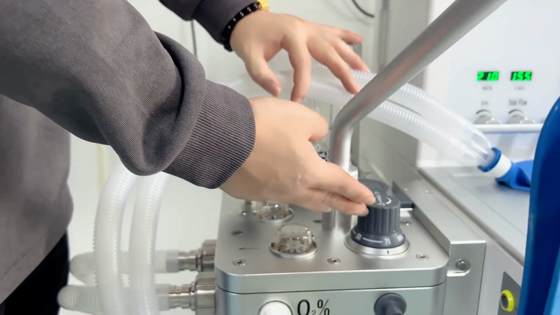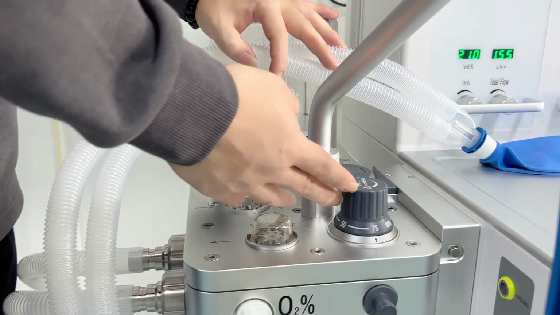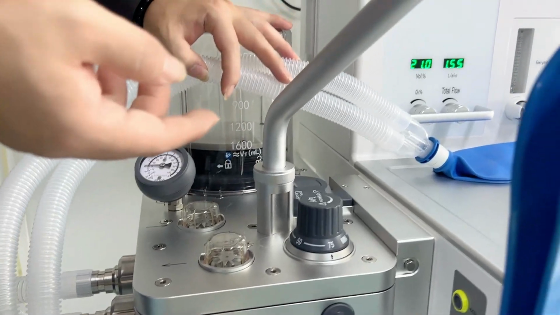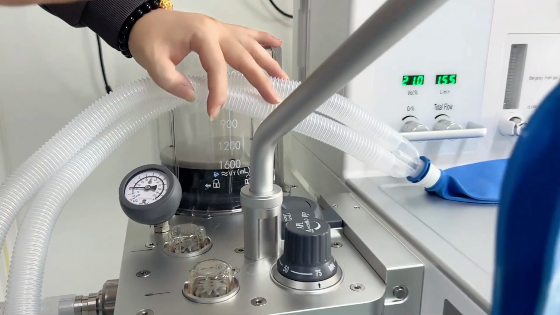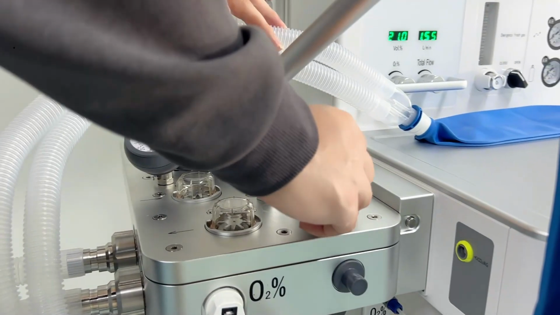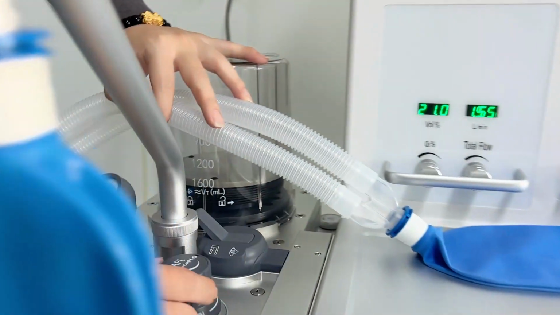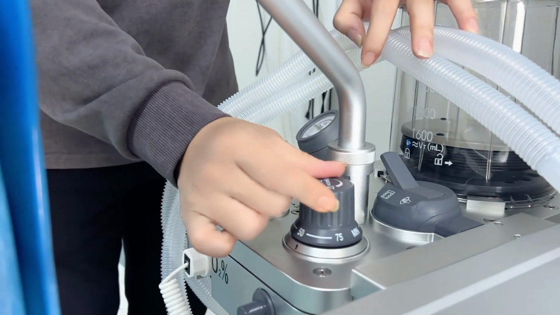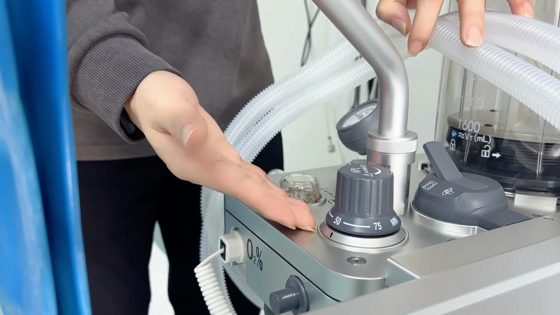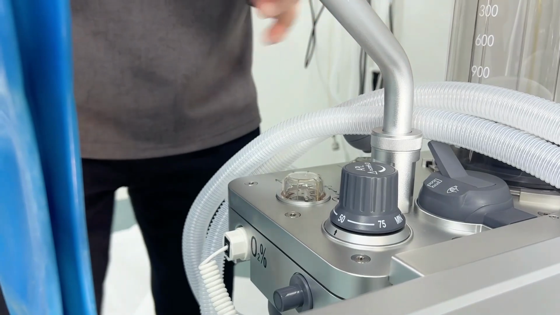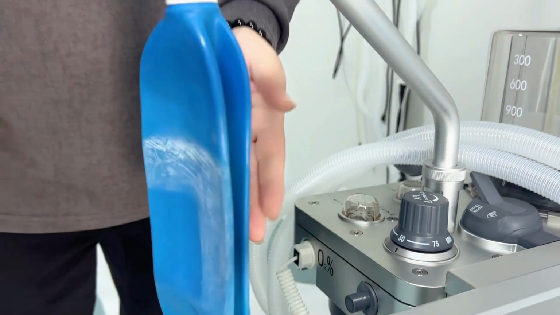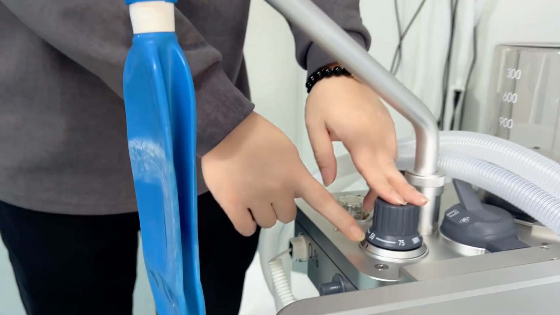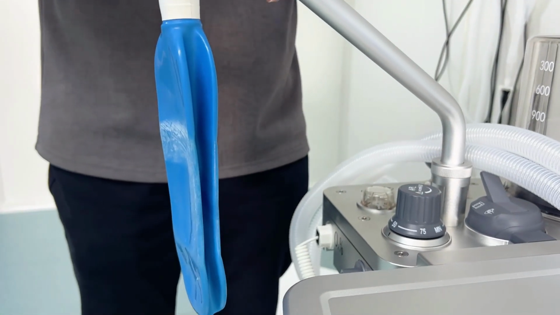This one is the APL valve. The APL valve is used under manual ventilation. Once we want to control the maximum pressure, then we can set it. For example, if we set it to 50, then it means when we are using manual ventilation and we press the bag, the maximum pressure will never go beyond 50. It's for keeping the patient very safe.